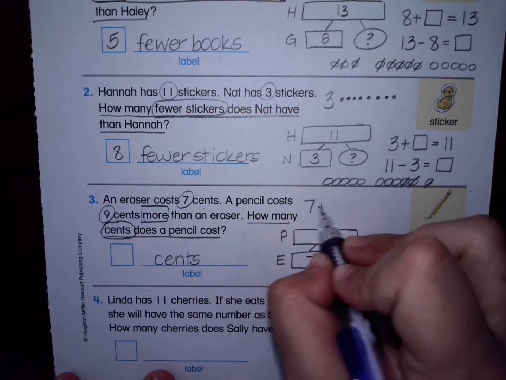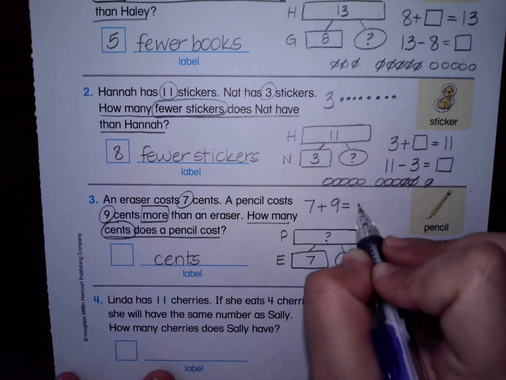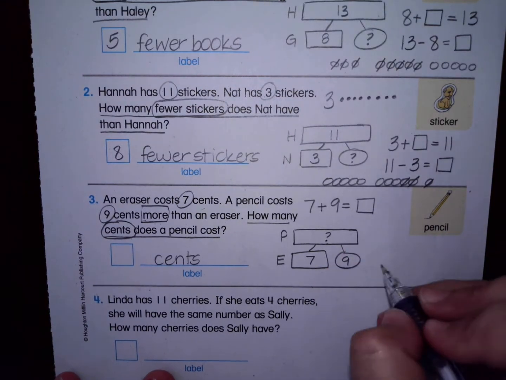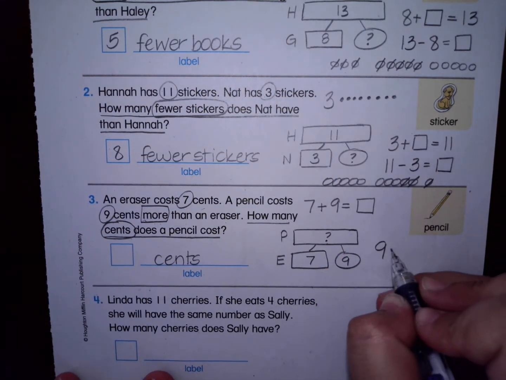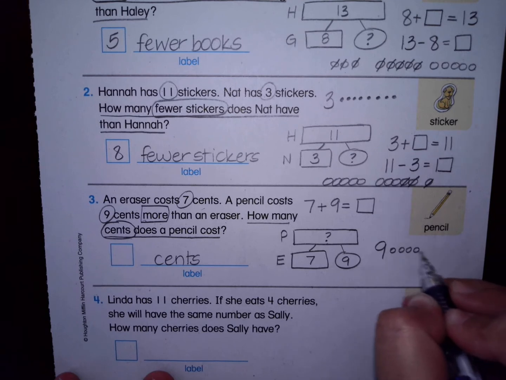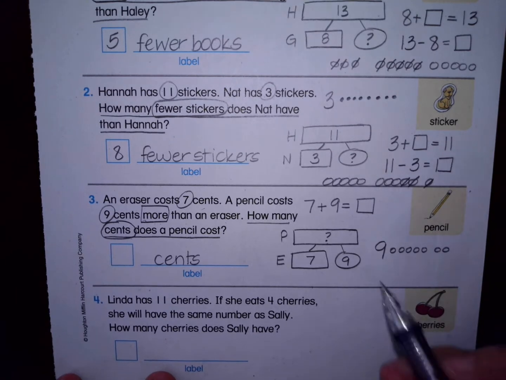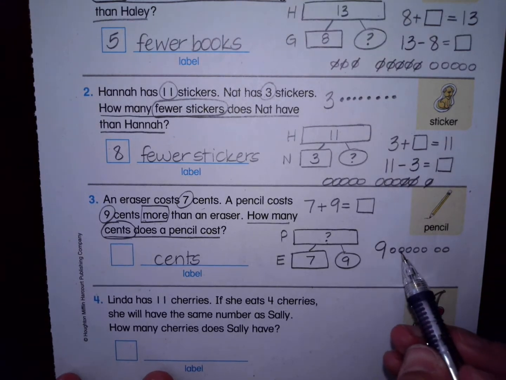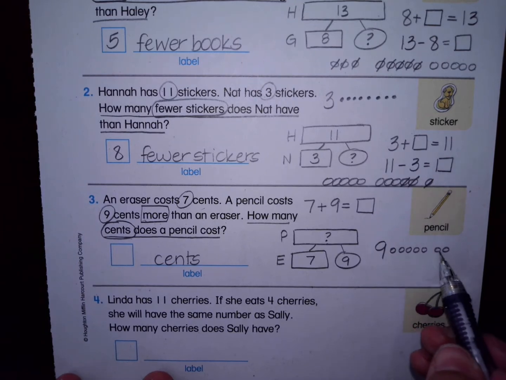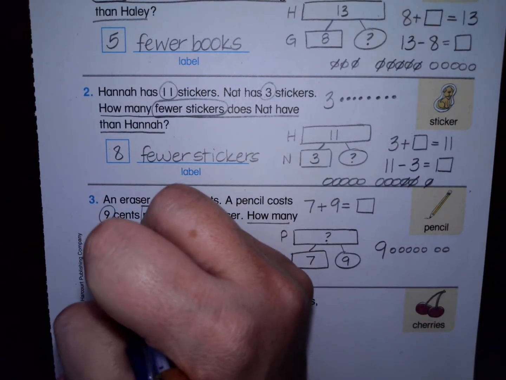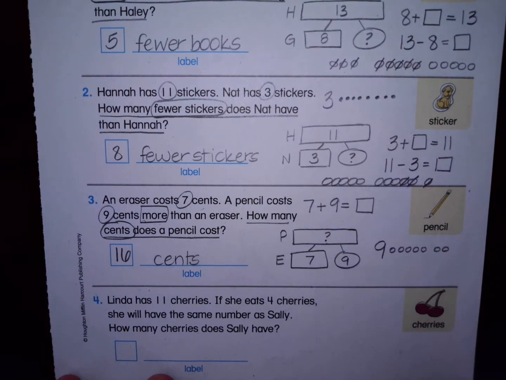So now I can do 9 plus 7 equals unknown. I'm going to start with my 9 and I'm going to draw 7 circles and count on and see what I get. So 9, 10, 11, 12, 13, 14, 15, 16. So 16 cents is the cost of a pencil.